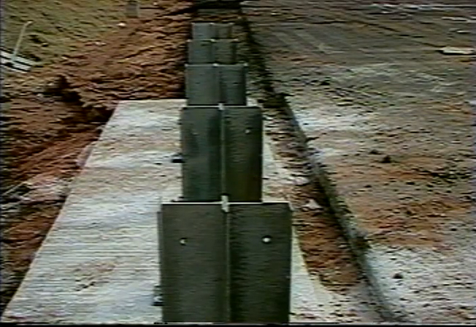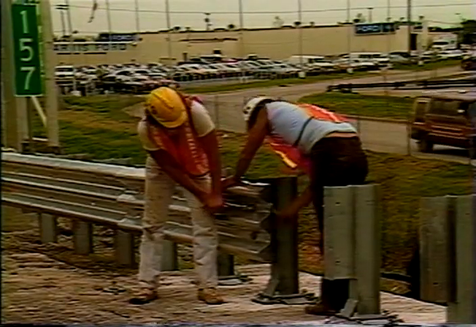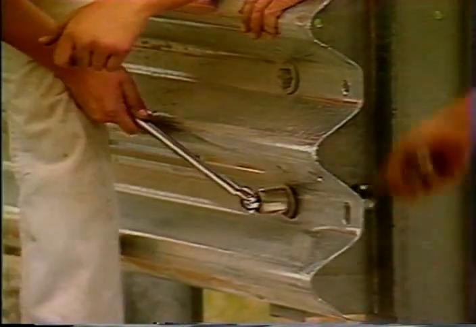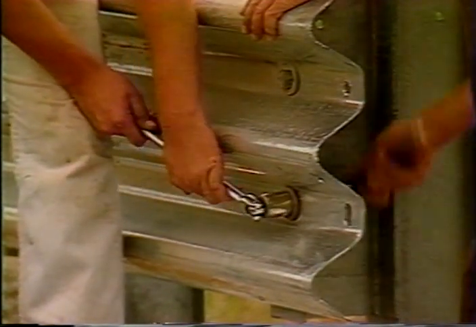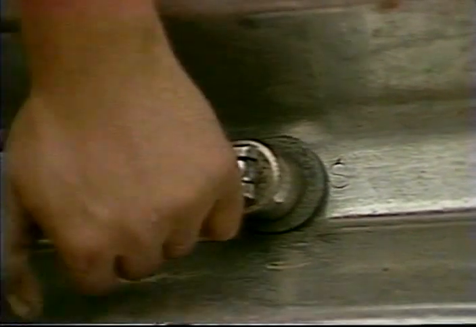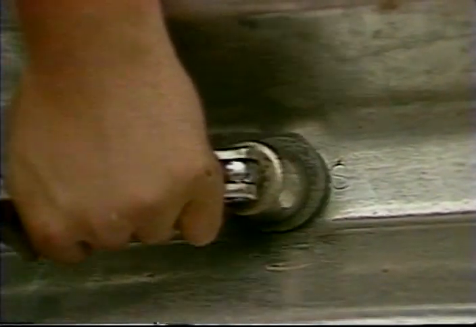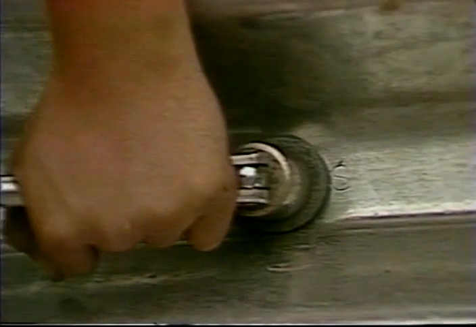Once all posts and bases are mounted, then it's time for the mounting of the fender panels. Bolt a fender panel to post 5 using 2 hex head bolts, a flat washer, and a nut. Be sure to use the holes marked with the letter S. This fender panel will overlap the transition panel or tri-beam guardrail end.